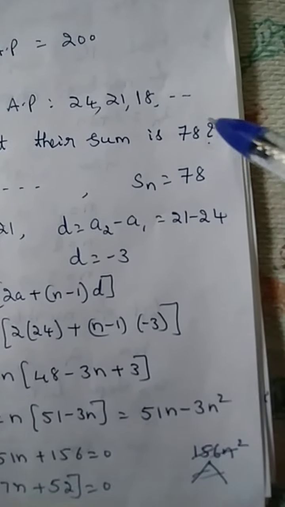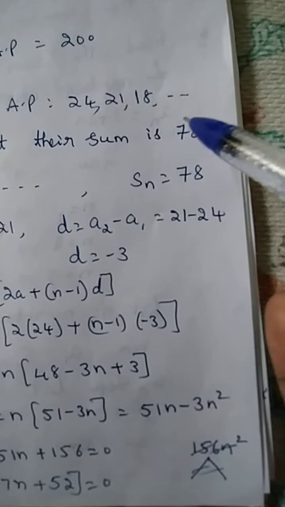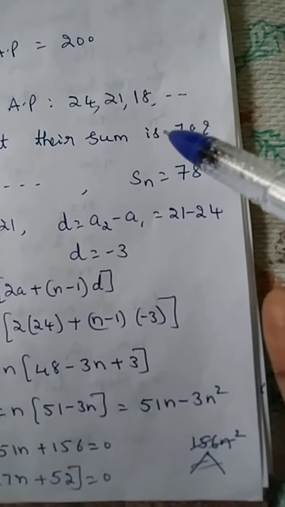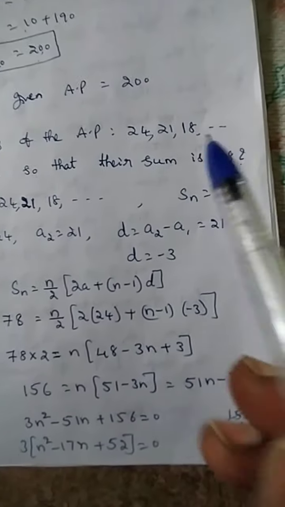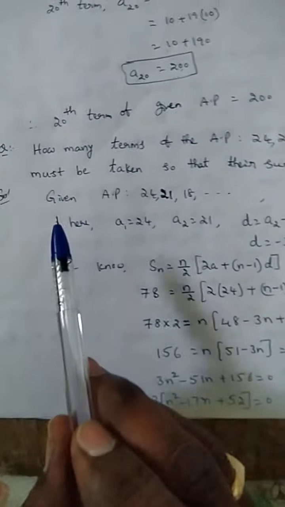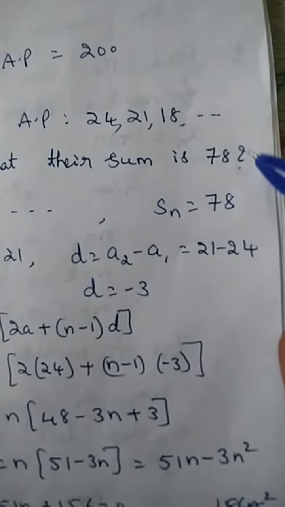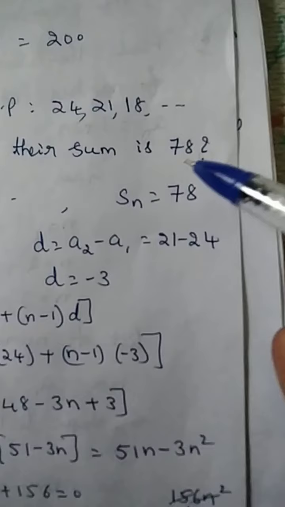Okay. So is it 10 terms, or 4 terms, or 7 terms, or 8 terms, or 9 terms? How many terms can you find here, by adding which we get the result 78? This is the given arithmetic progression here. First of all, one more thing. So Sn is equal to 78. How can you get the Sn?